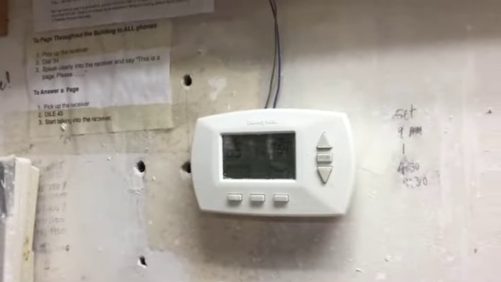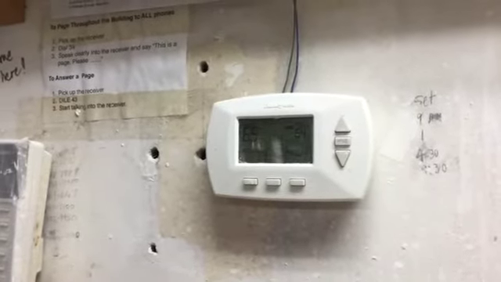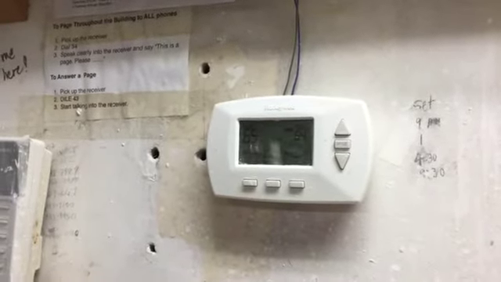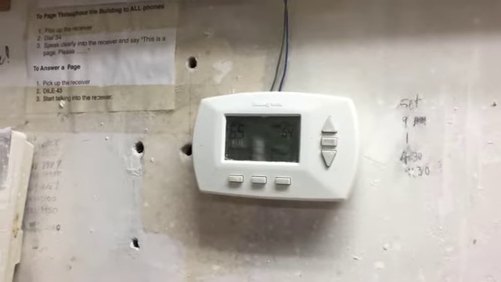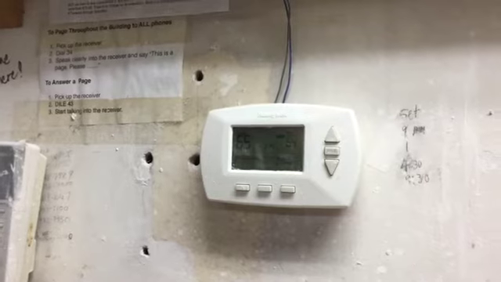So if you have it set at 70 degrees after class in the evening, this is going to reset and drop it down to, say, 60 degrees or maybe 58 degrees, whatever I set it to do.